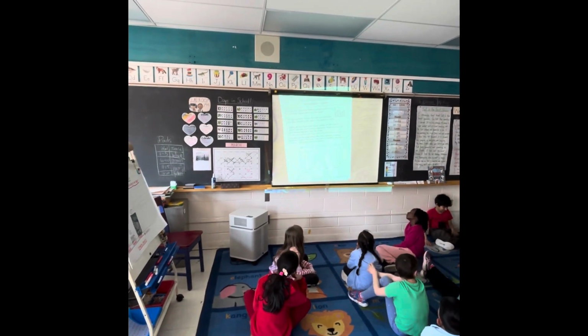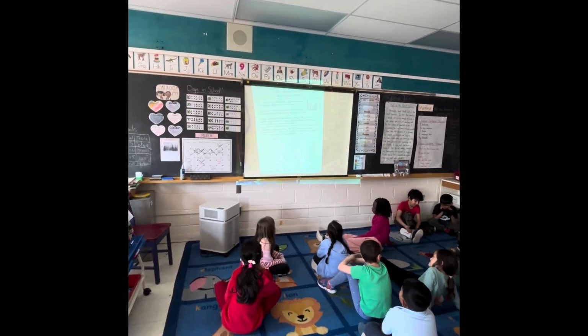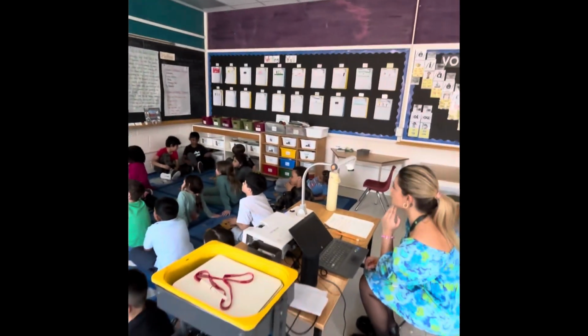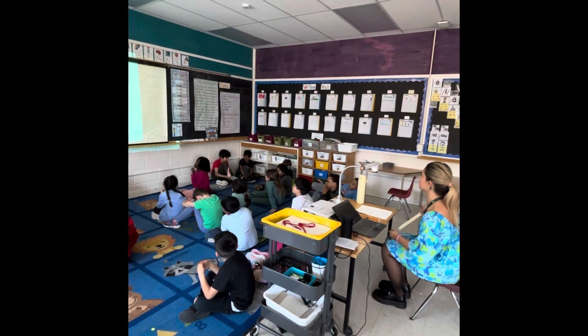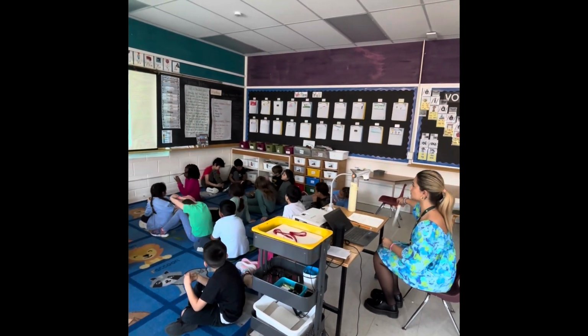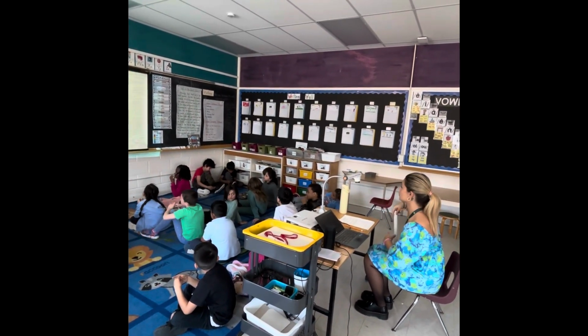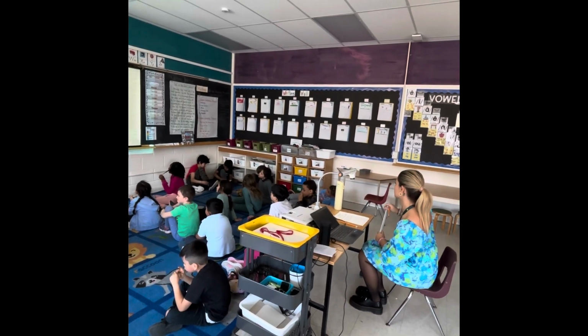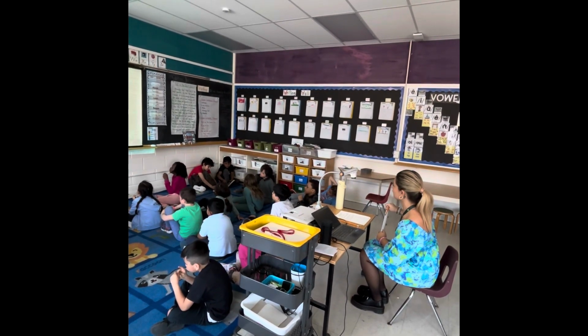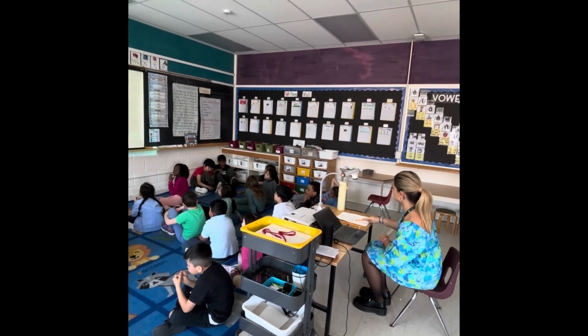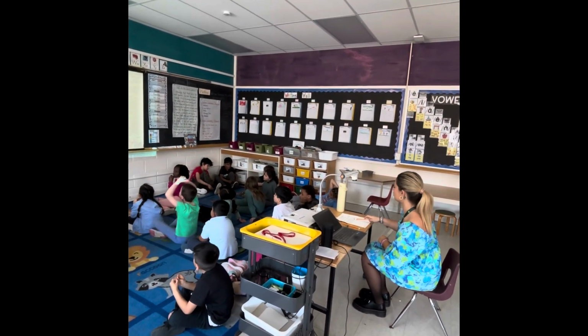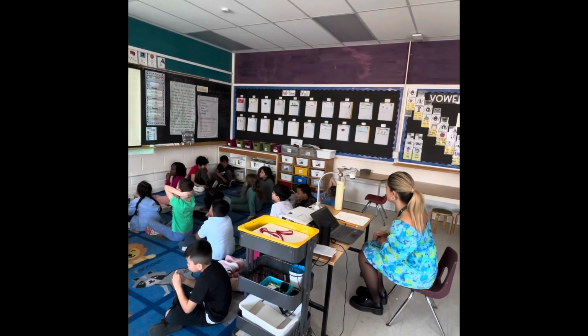Okay, so it says the y-axis is number of students. So where would I put this information? Who can show me? Other than Abe? Elena, show us where we would put this information. Number of students. Where would we put it? Remember? Look, read the question. The y-axis is number of students. So where would we put this information?